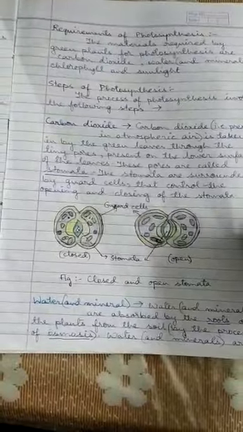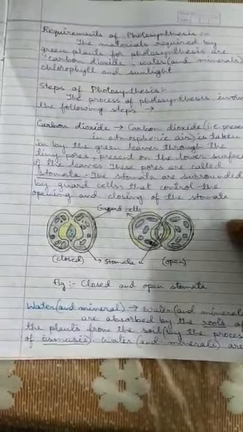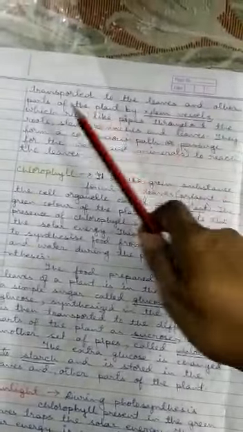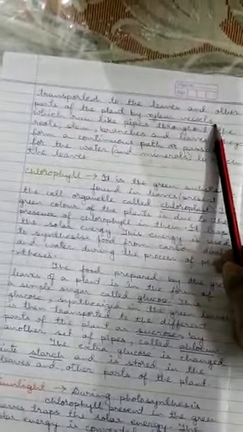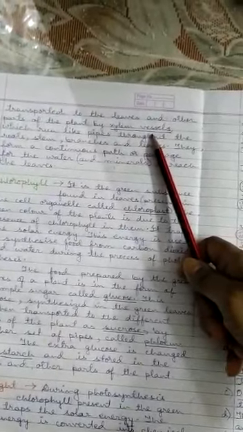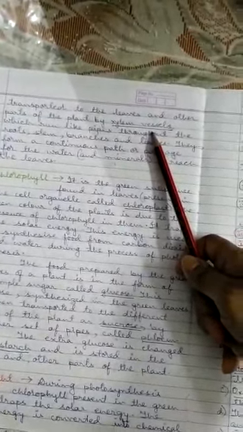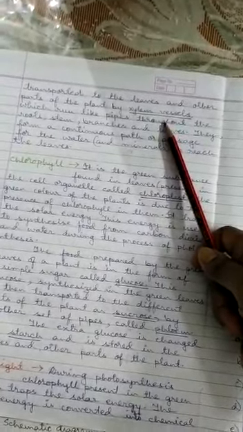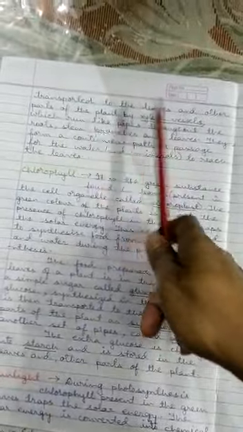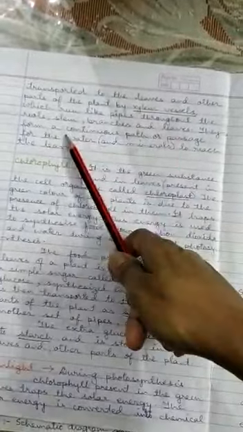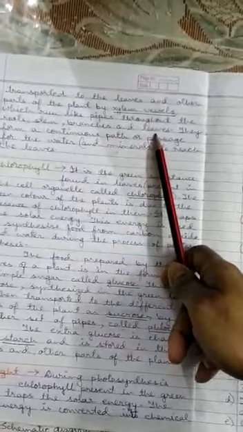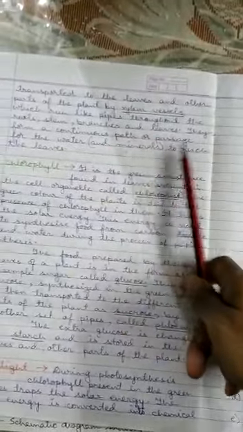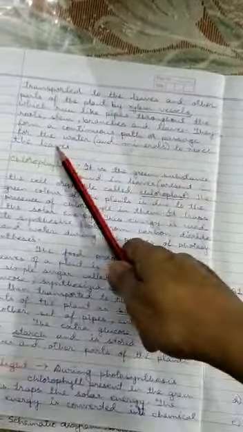Water and minerals. Water and minerals are absorbed by the roots of the plants from the soil by the process of osmosis. Water and minerals are transported to the leaves and other parts of the plant by xylem vessels. Now xylem vessels are like pipe-like structures that push upward the water and minerals whatever the roots have absorbed up to the leaves where they are required for the process of photosynthesis. So the xylems run like pipes throughout the roots, stem, branches and ultimately to the leaves. They form a continuous path or passage for the water and minerals to reach the leaves.